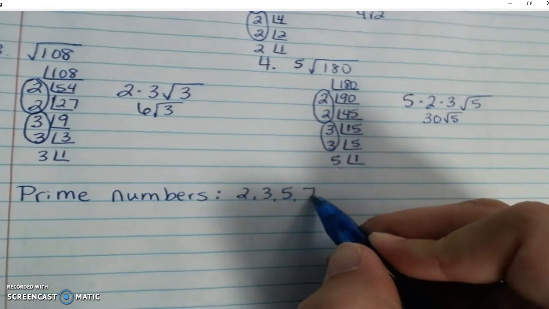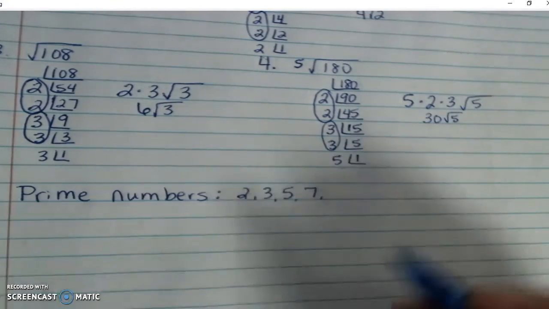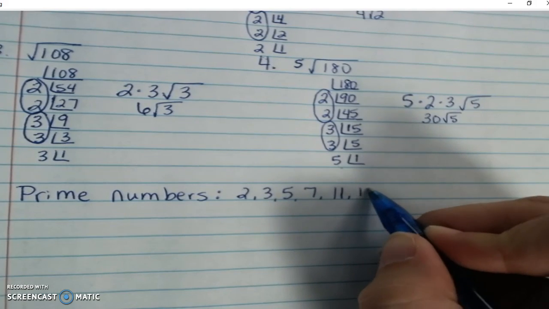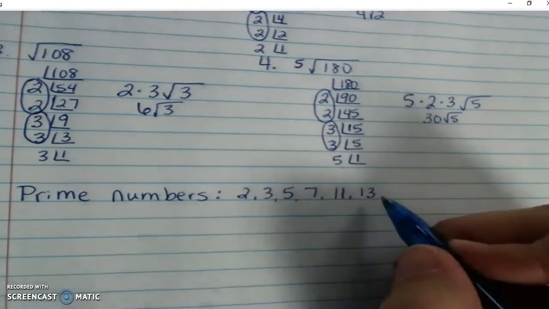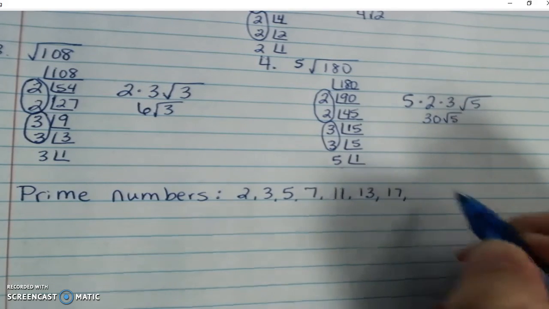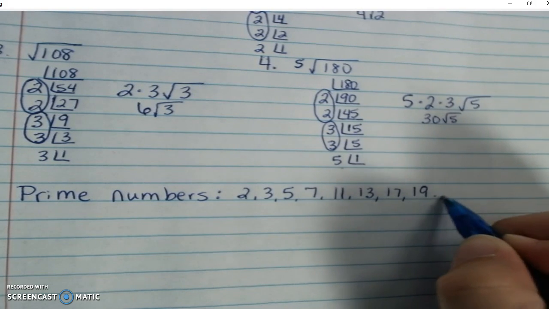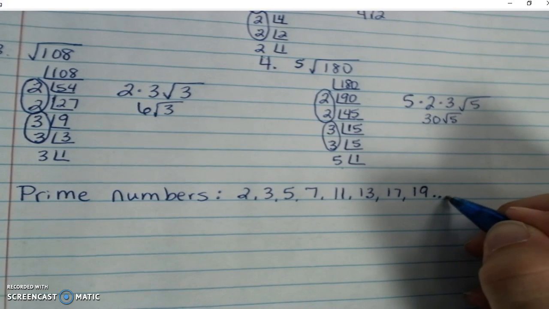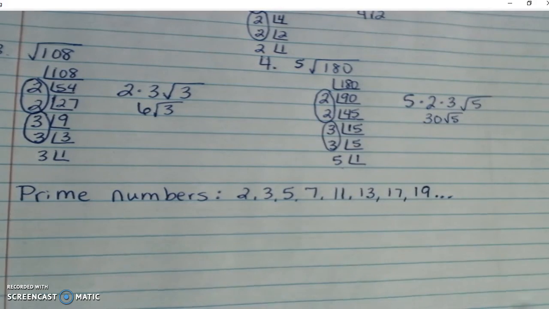Then you also might need 7, 11, 13, 17, 19, etc. You shouldn't need anything bigger than that. Most of the odd numbers are prime except like 9, because 3 goes into 9, and 15, but 2 is the only even prime number. Questions?